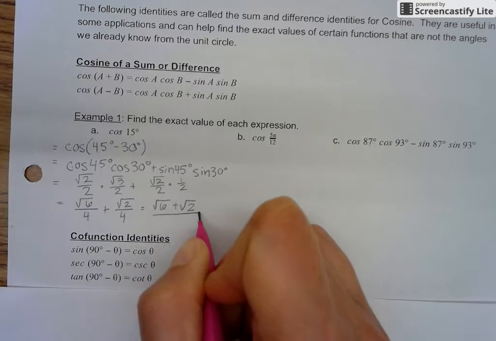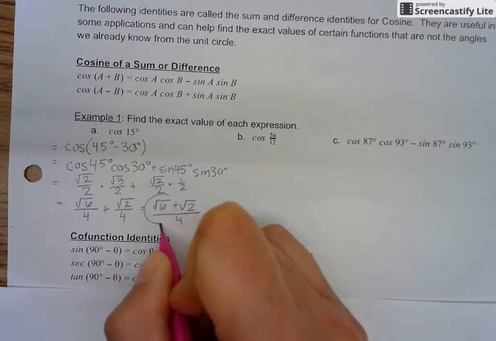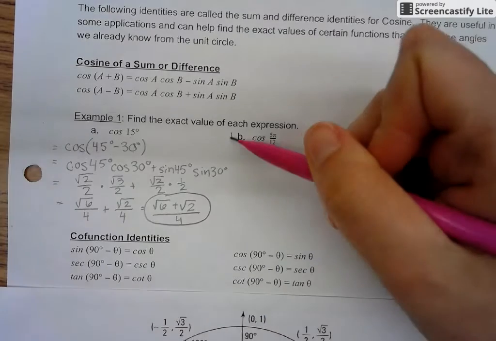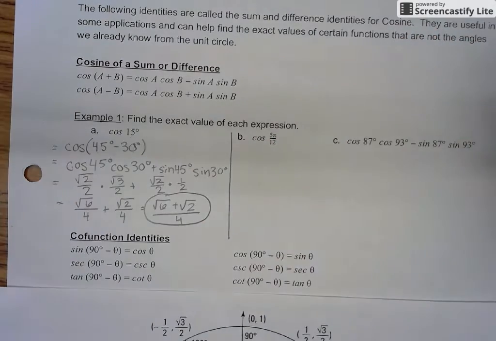Root 6 plus root 2 all over 4. This is as simple as we can get it. We could have put cosine of 15 degrees in our calculator. We would have got some nasty decimal. This is the exact form of it. Exact is always better.